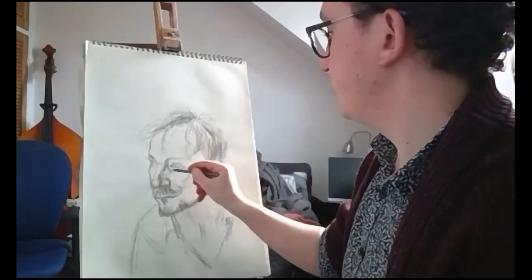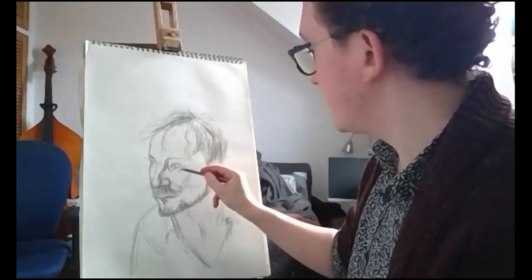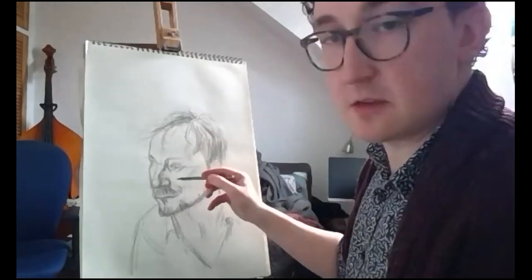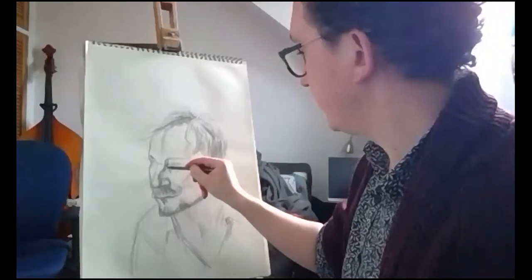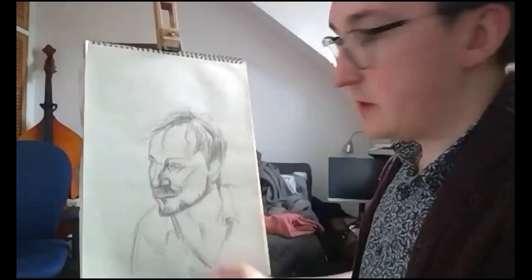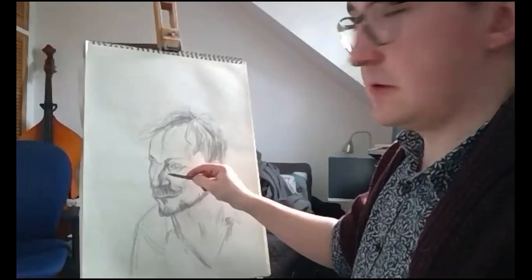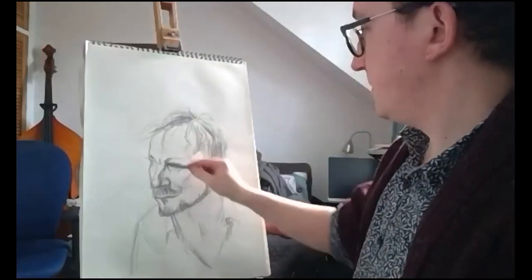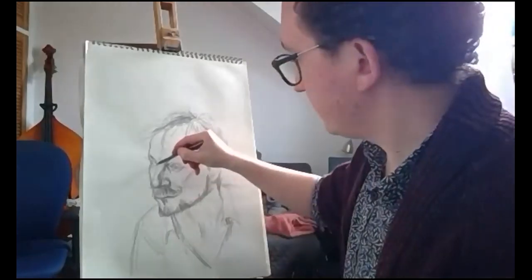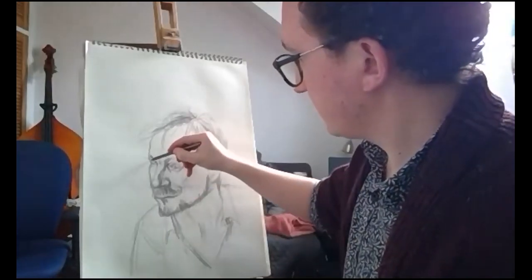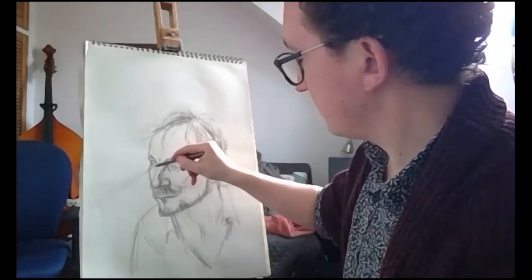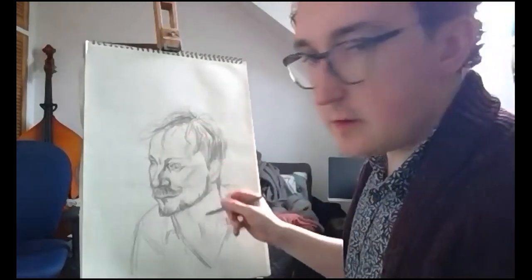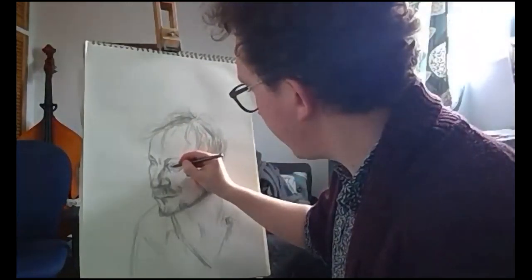We can put some bags under there and lots of lines, make him look properly middle-aged. Very fair eyes as well.